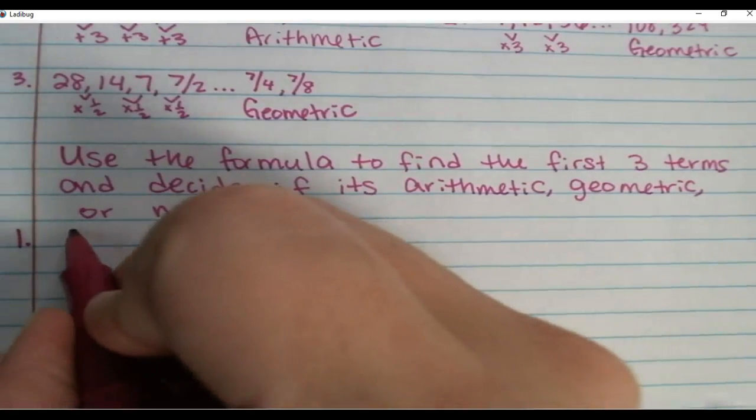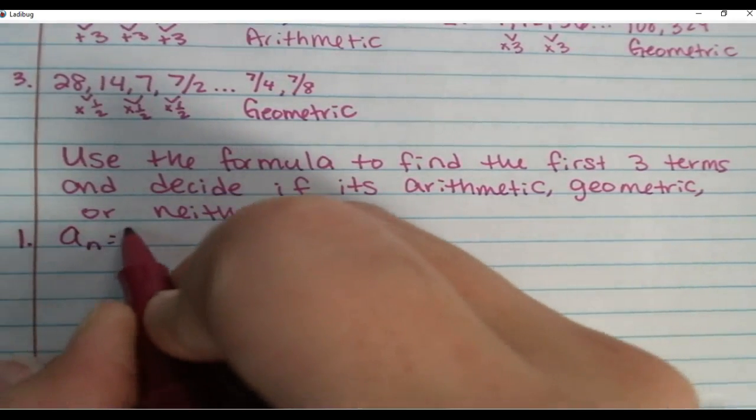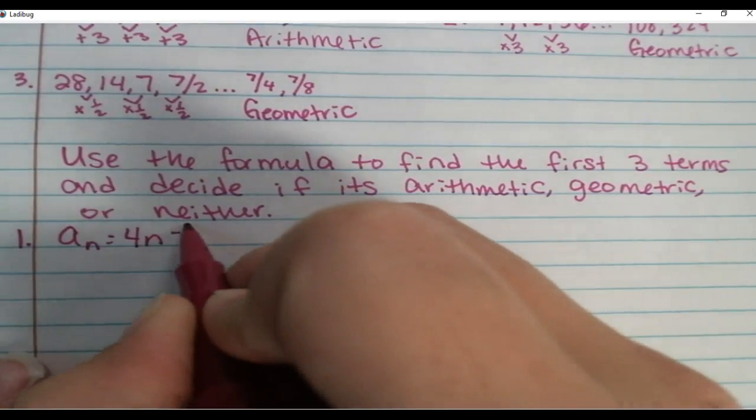So our first one is a sub n equals 4n minus 7.